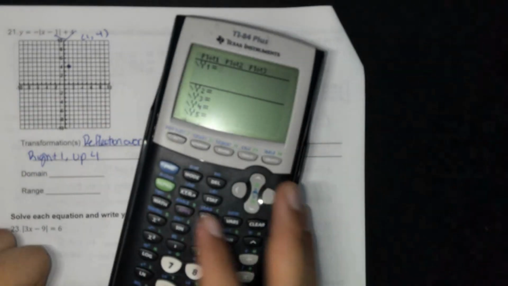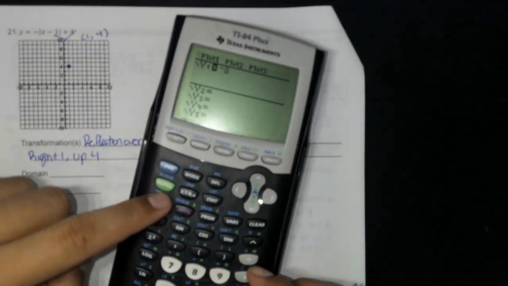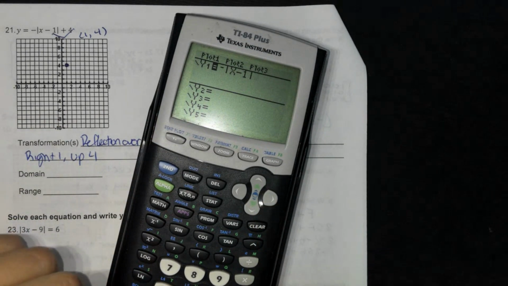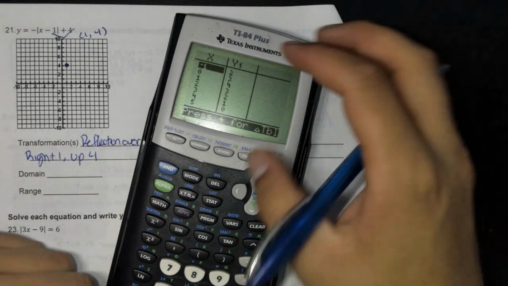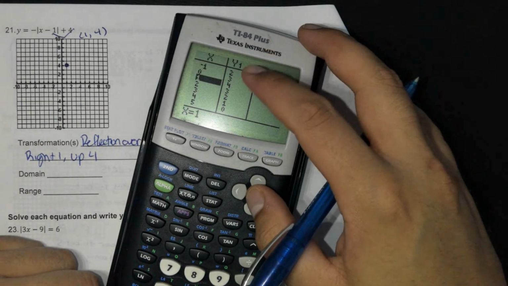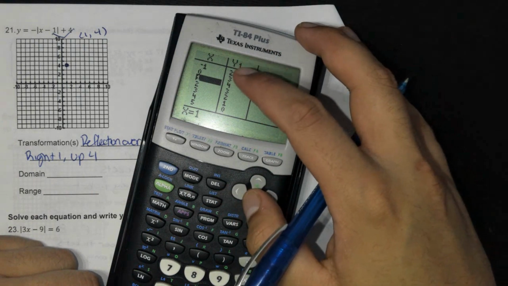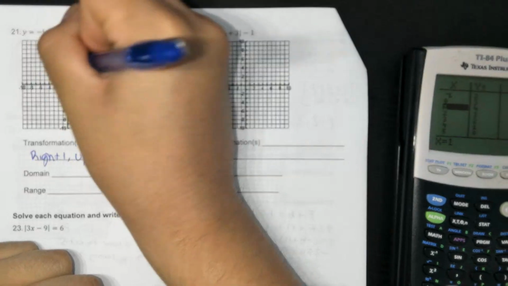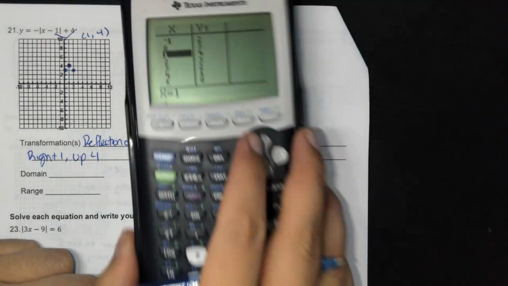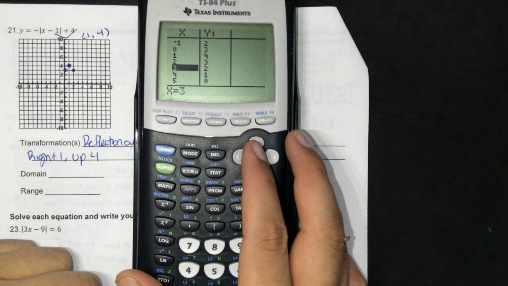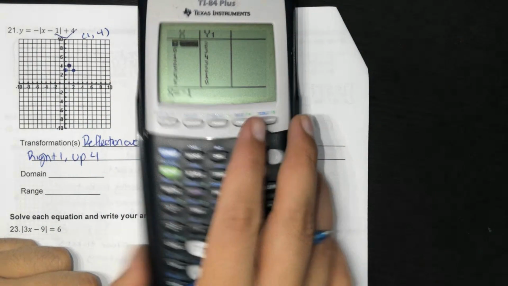Then reminder, to get an absolute value on the calculator, you do math, num, abs. Alright, so then let's locate the vertex first. We got 1, 4, and then we got points at 0, 3, and 2, 3. Let's get a couple more points. We got 3, 2, and negative 1, 2.